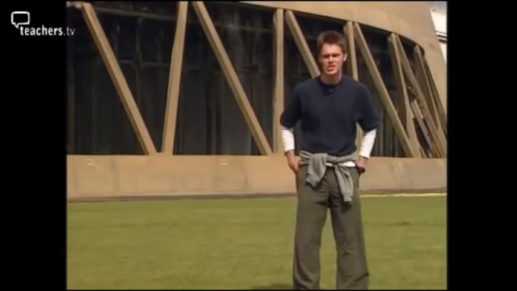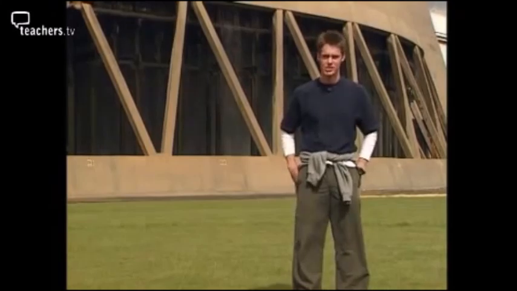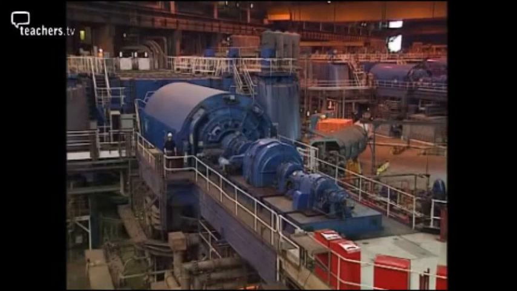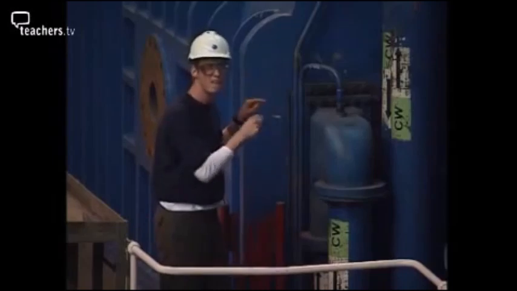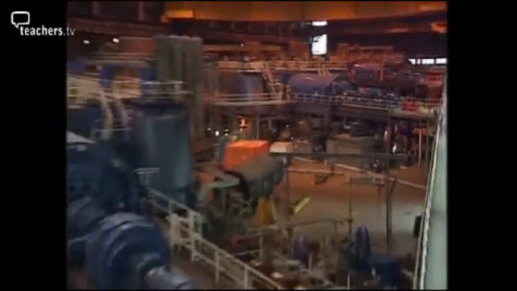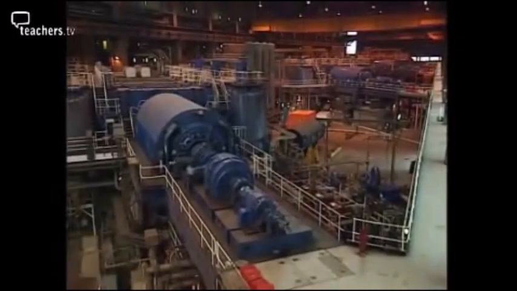Here at Drax Power Station, they generate a huge amount of electricity. They use big coils of wire and massive magnets. This is a generator. Inside is a magnet which is as long as a bus, and it's spinning 3,000 times every minute. And surrounding the magnet are hundreds of coils of wire.